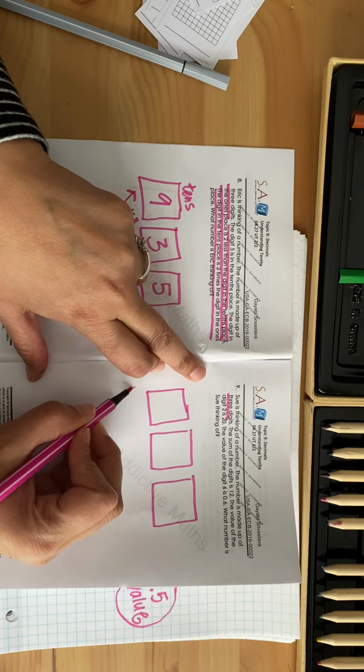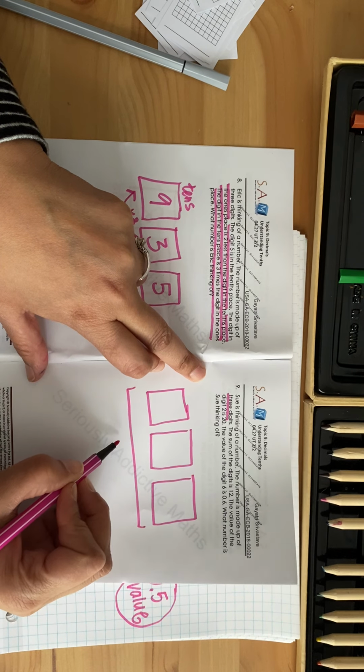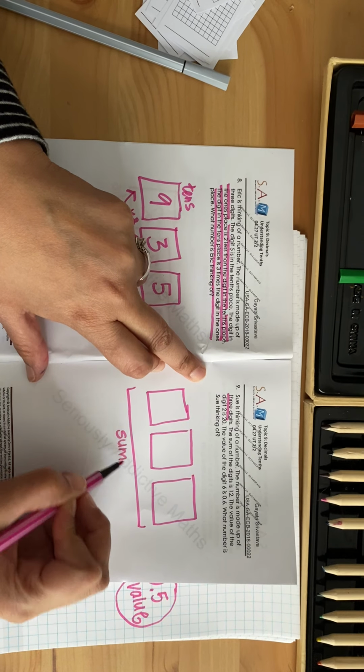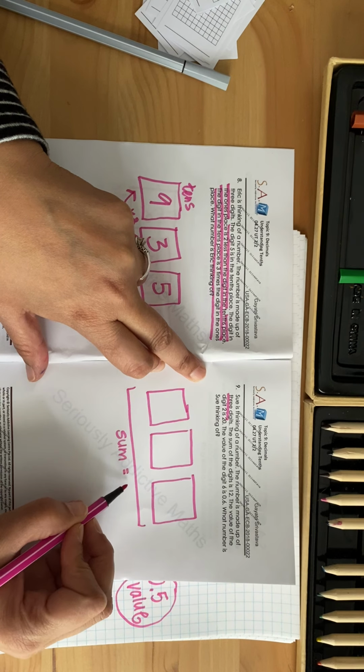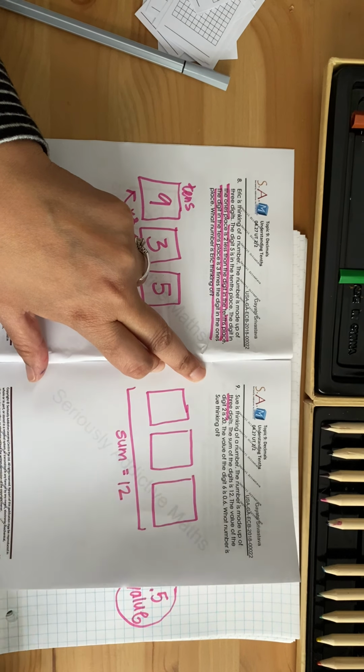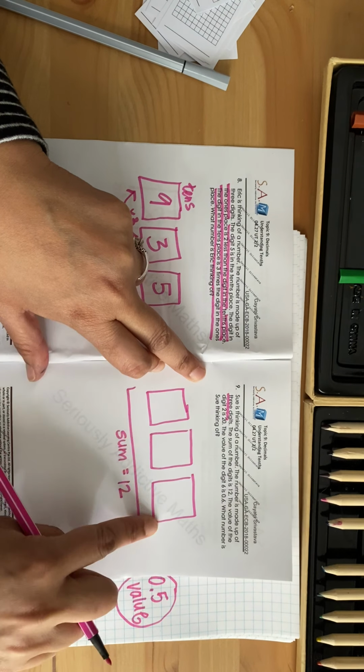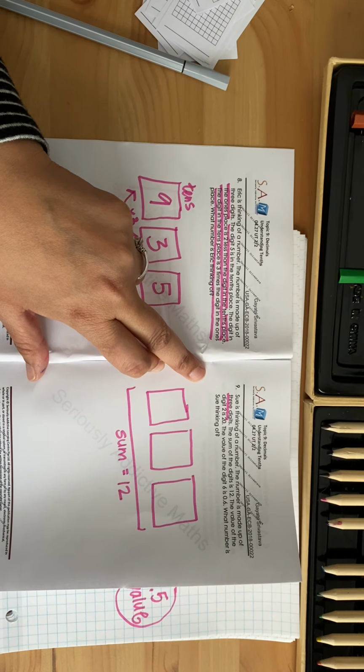The sum, meaning when we add them up, is 12. So when we add them up, it's 12, okay? When we add this, this, and this, the 3 digits, we have to get 12. The value of the 2 is 20.